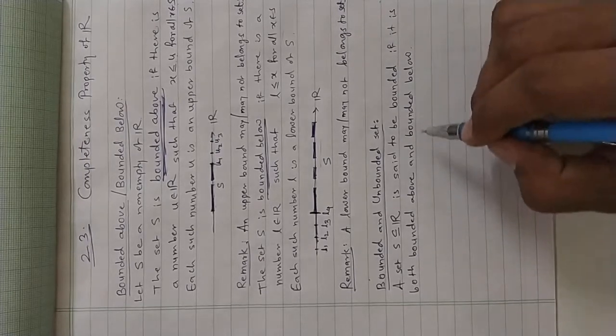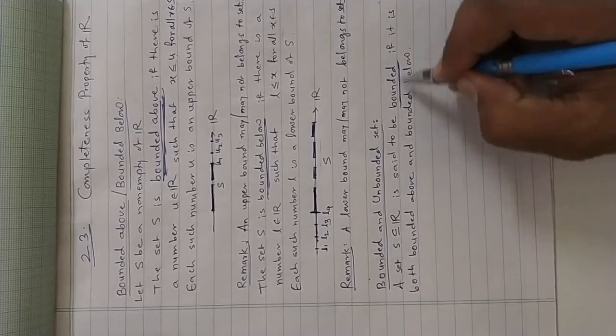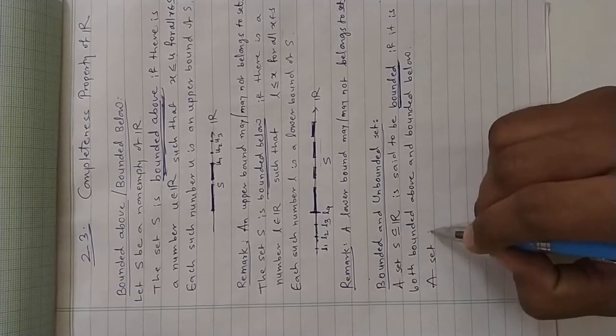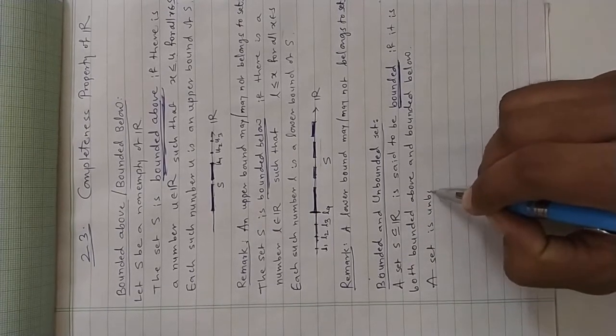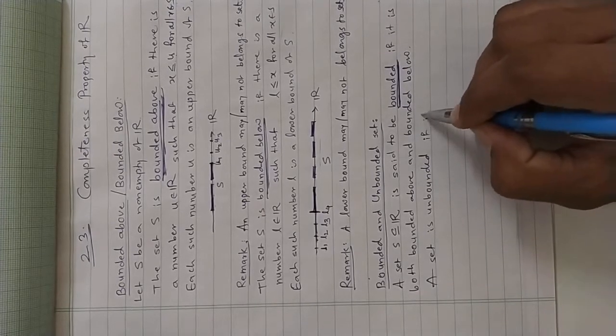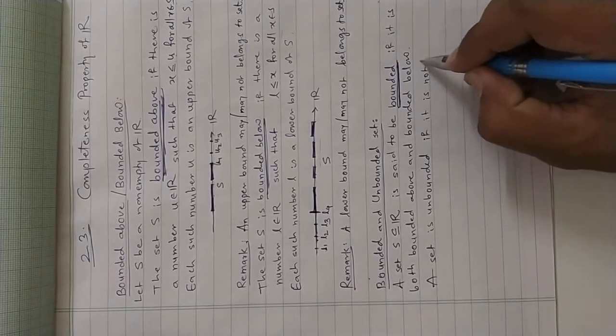And when the set is not bounded: a set is unbounded if it is not bounded.